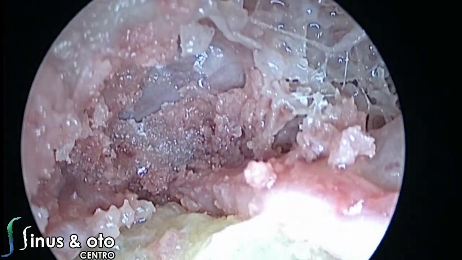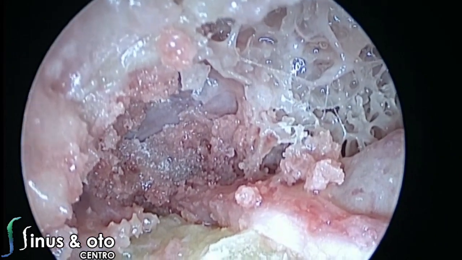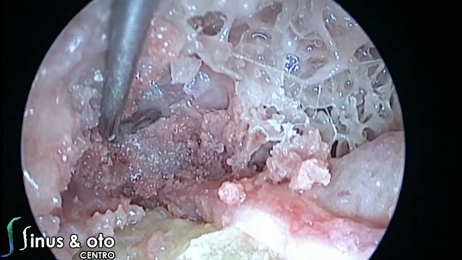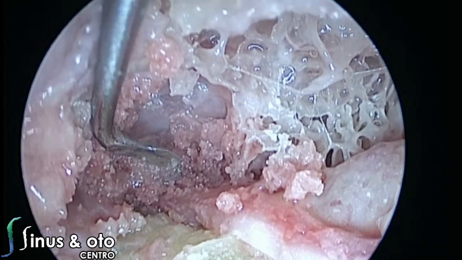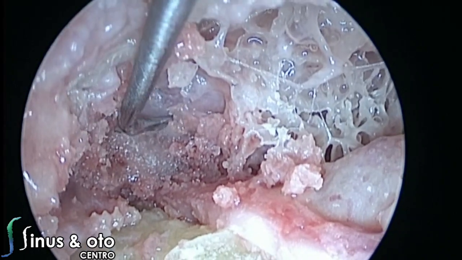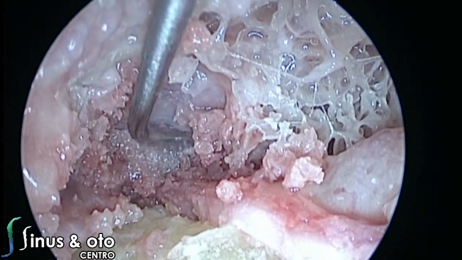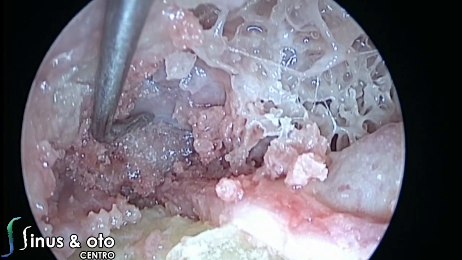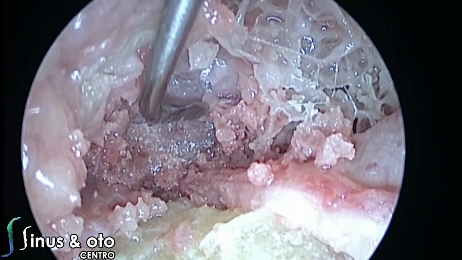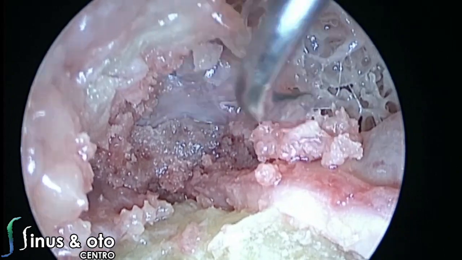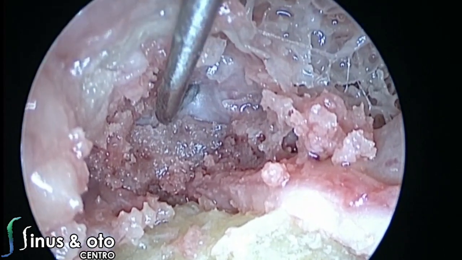So you see the middle fossa dura, and you see that it descends towards the eustachian tube and towards the geniculate ganglion. And of course, this is a region with a very close relationship between the geniculate ganglion, the eustachian tube, the tensor tympani muscle, and the middle fossa dura.